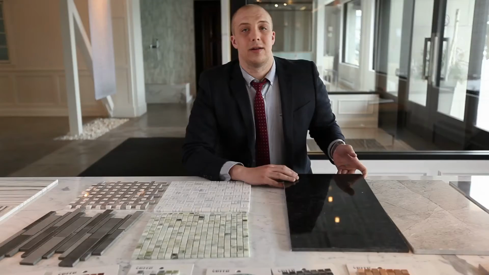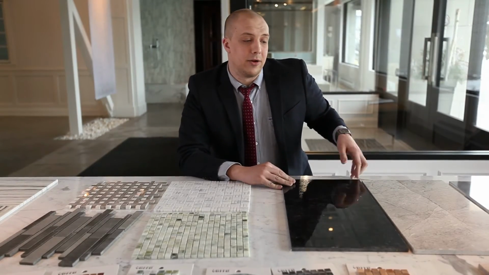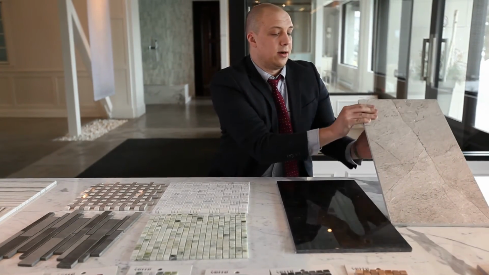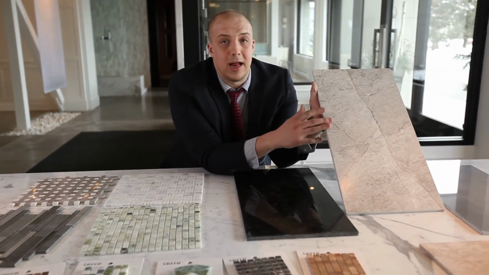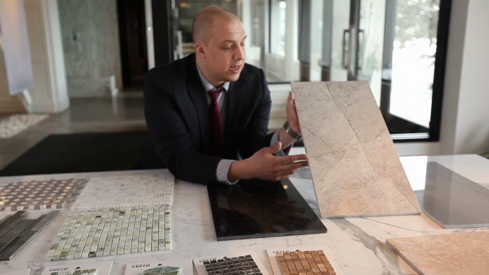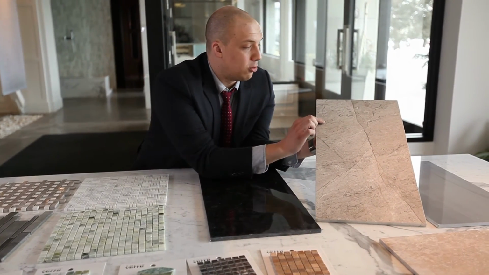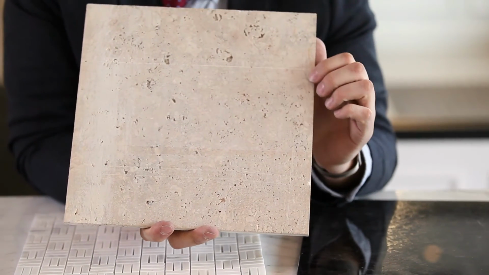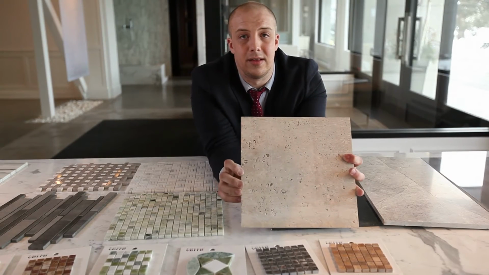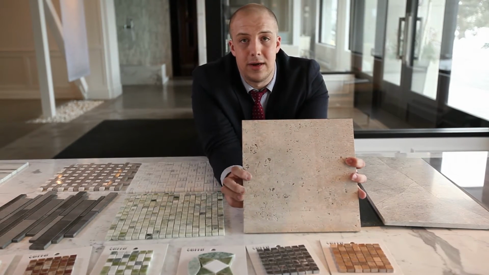If this is maybe a little too dark and you like something a little bit lighter, then you go into the travertines. For instance, I've got this one right here, where you still have a lot of beautiful veining. You've got interesting lines. It's a lighter color, but there's a few things with the travertine that you're going to have to understand. You're going to have large portions of the stone that, when it was mined, were empty holes. If I flip this tile over, you're going to see all the pits and crevices in it. That's what the stone naturally looks like.